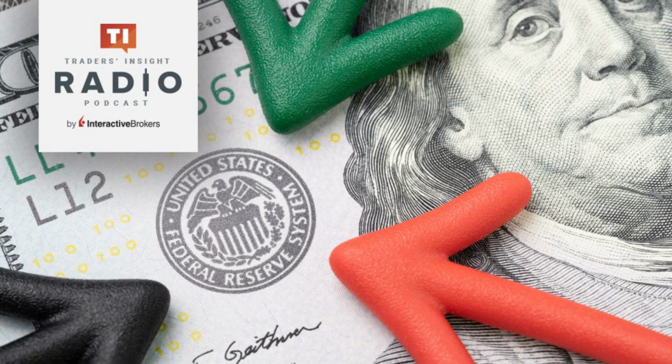And then I think they need to balance that with the potential that if they do end up slowing the economy, what does that do to consumer spending?